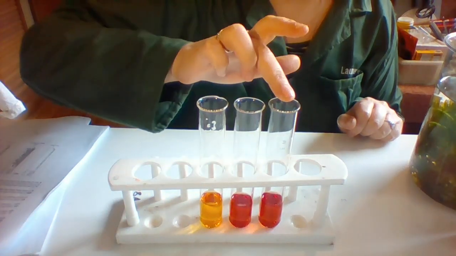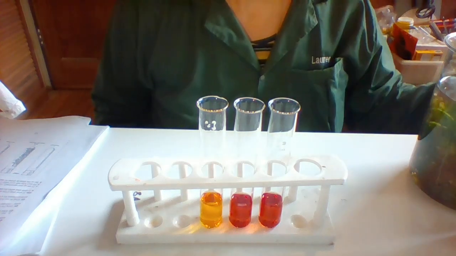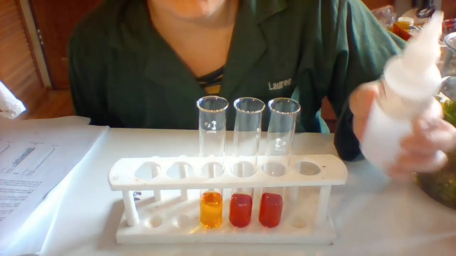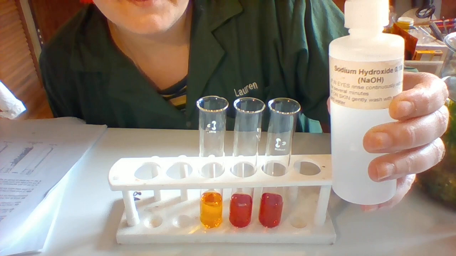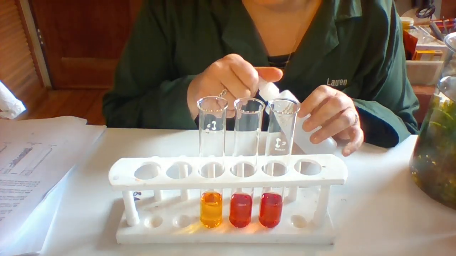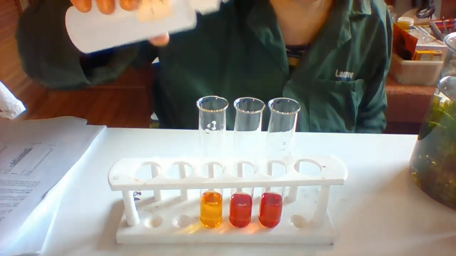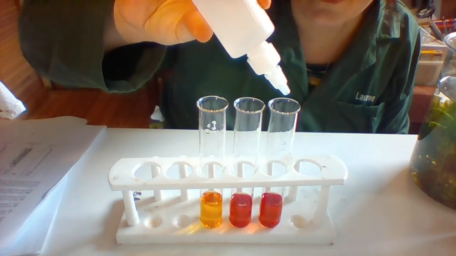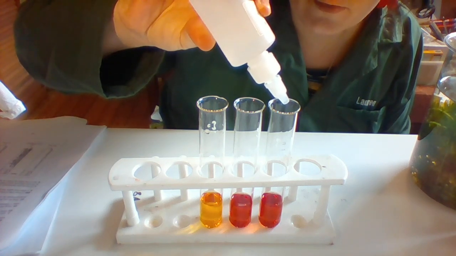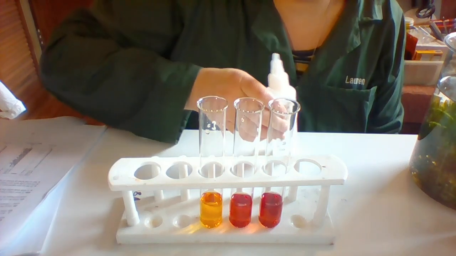Okay, so for this one, I'm going to try and make it go the other way on the pH scale. So I've got some sodium hydroxide, which is basic, has a pH of about, I don't know, 14 or something. It's very, very high. I'm just going to put like one drop in here, see how sensitive this indicator is. Ooh, one drop.